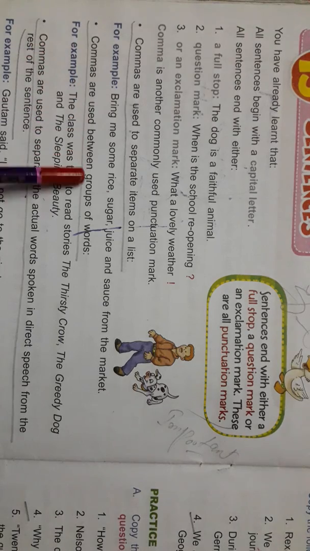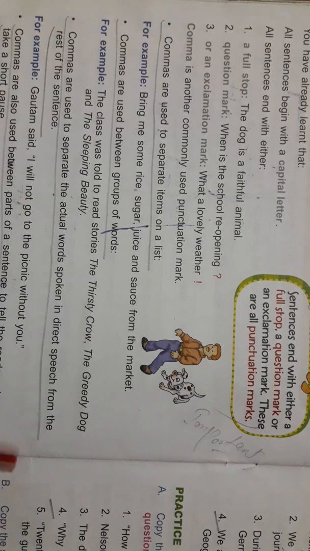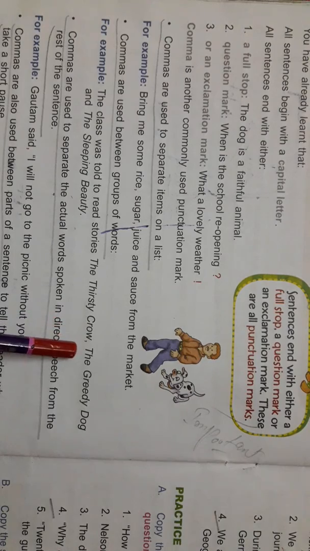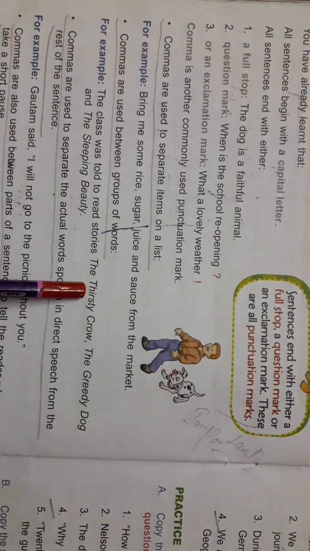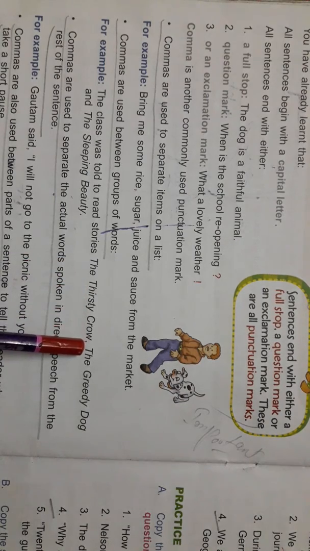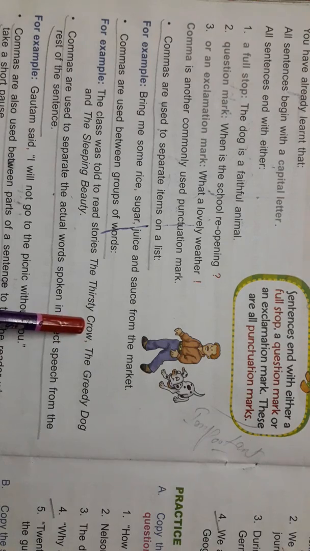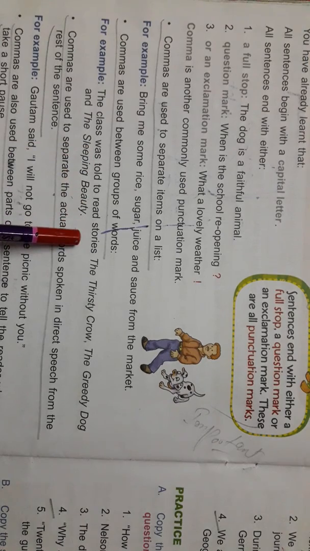Then commas are used between groups of words. When we have to separate groups of words, we insert a comma. Like, the class was told to read stories: the thirsty crow. Then we insert a comma. This is a group of words which denotes one theme or one thing, the thirsty crow. So we insert a comma here because it separates this list of words from the next one, the greedy dog and the sleeping beauty.